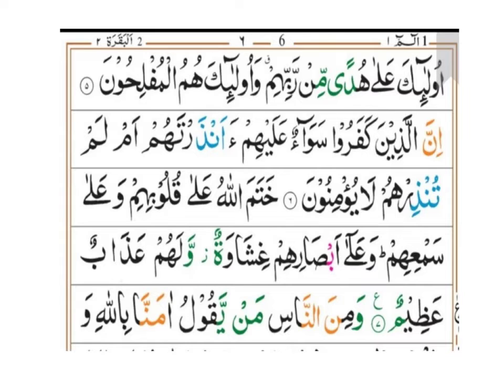وأولئك. Guys, this word is the same as the first word, but this word is with waw. So say with waw. وأولئك هم المفلحون.